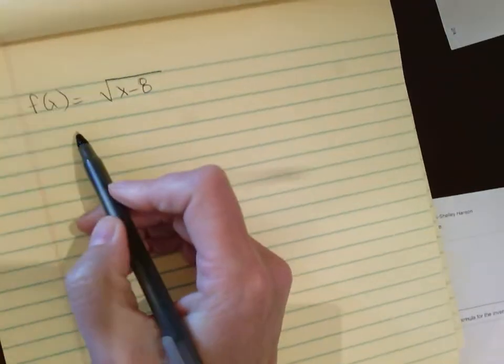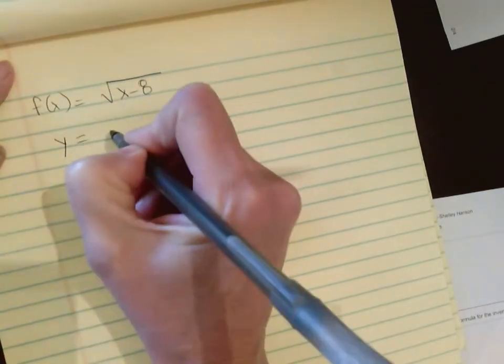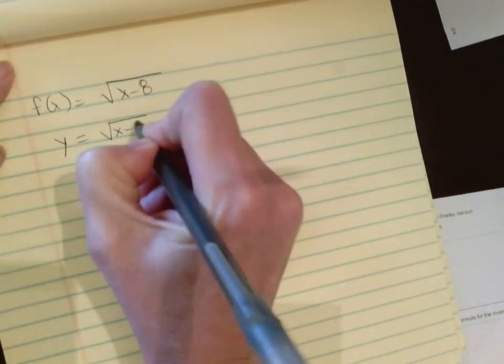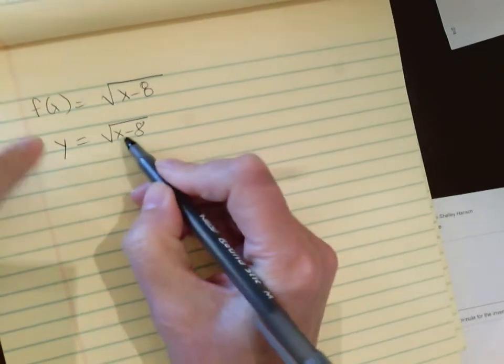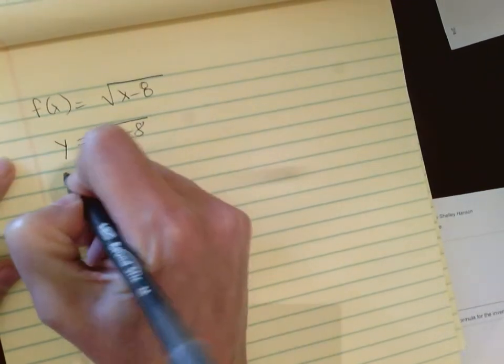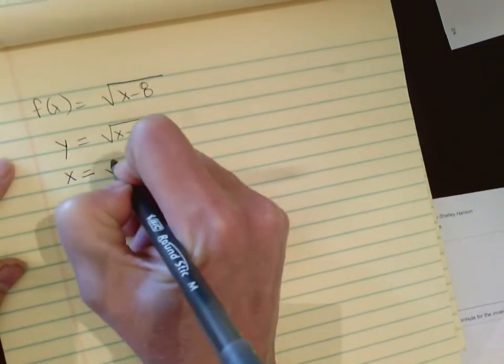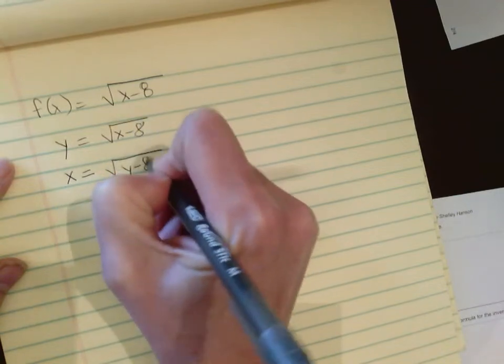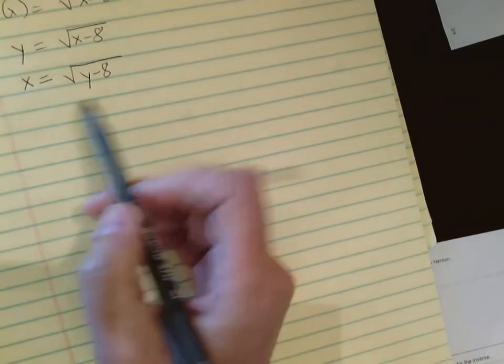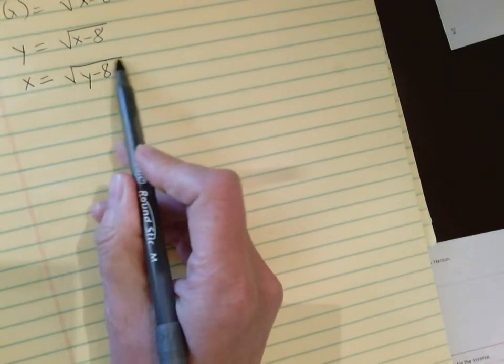So let's change the f of x to y. So y equals the square root of x minus 8. Interchange the x and y. So x equals the square root of y minus 8. Now, the next thing I need to do is to square both sides. That's what's going to get rid of this radical, because I'm trying to get that y by itself.